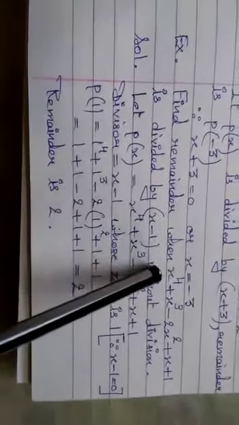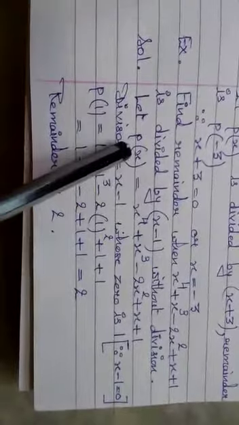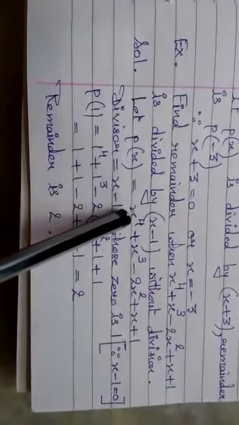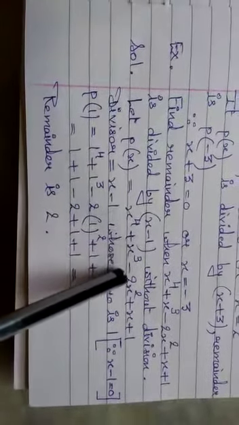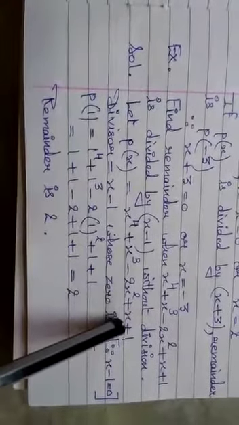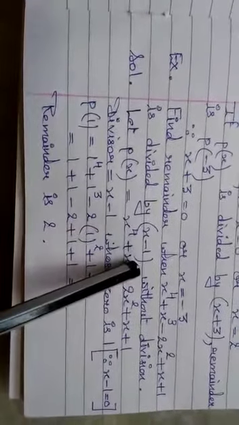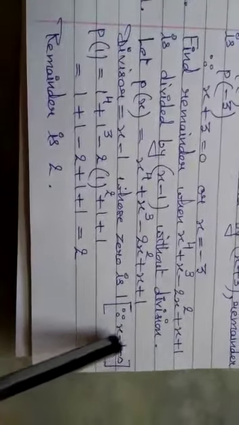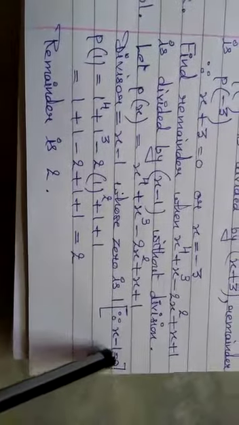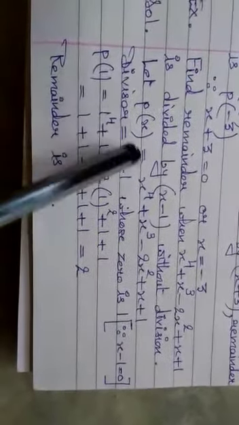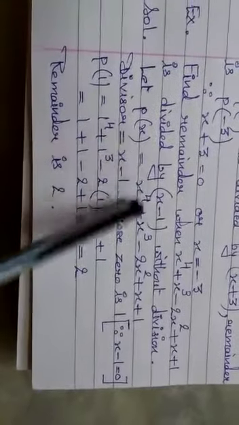So let us name the polynomial P(x). So let P(x) equal x to the power 4 plus x cube minus 2x square plus x plus 1. Now our divisor is x minus 1. Find its zero. What will be its zero? Its zero will be x equals 1. x minus 1 equals 0 means x equals 1. Now in place of x, we have to put 1.